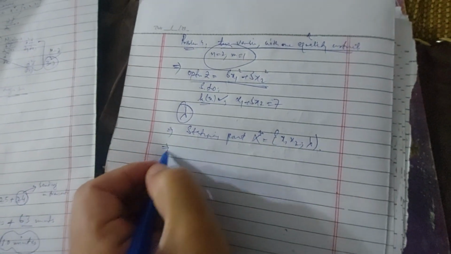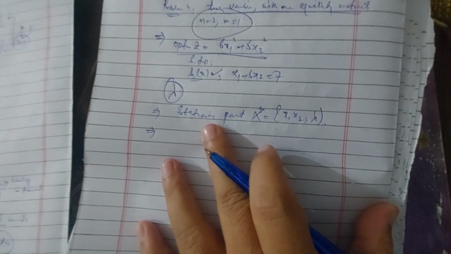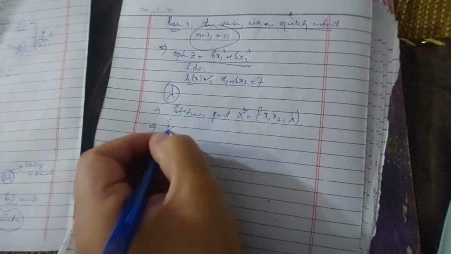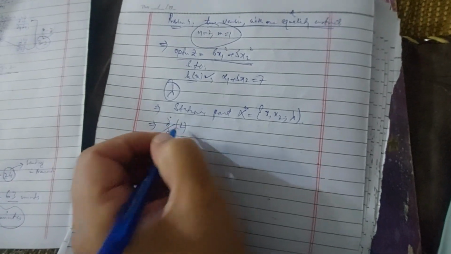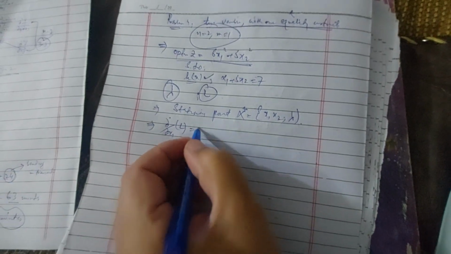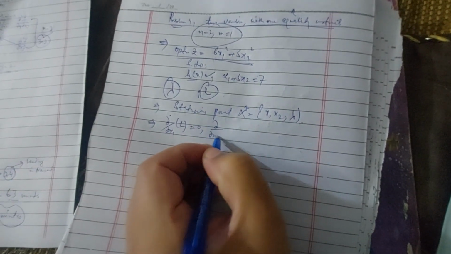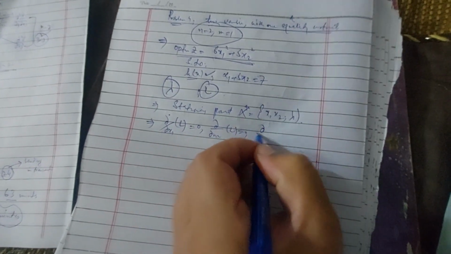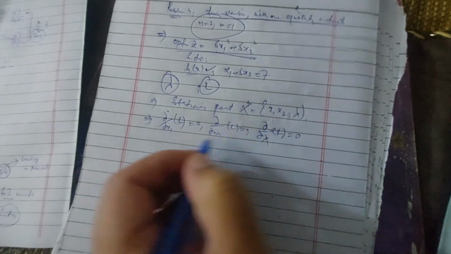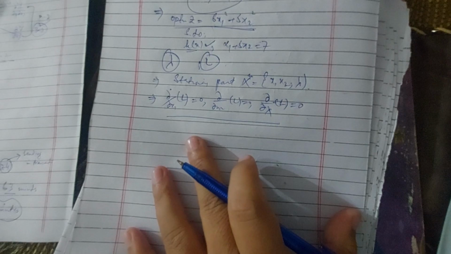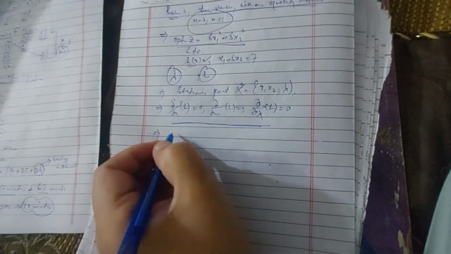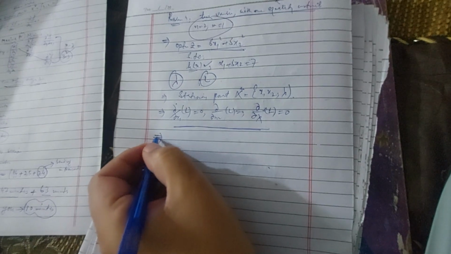To find x1, x2 we need to find the partial derivatives of L, which is the Lagrange function, with respect to x1 and equate to 0, with respect to x2 and equate to 0, and with respect to lambda and equate to 0. It will give us the stationary points, and when we find them we need to see if it is minima or maxima.